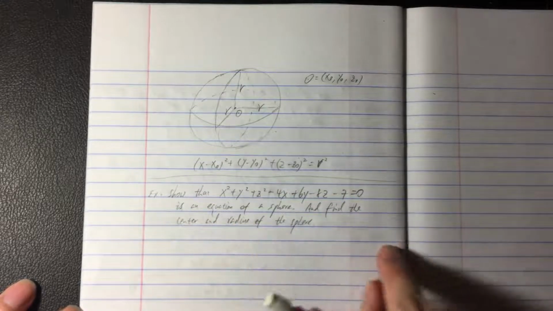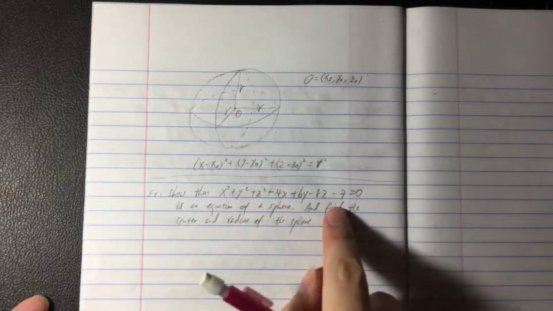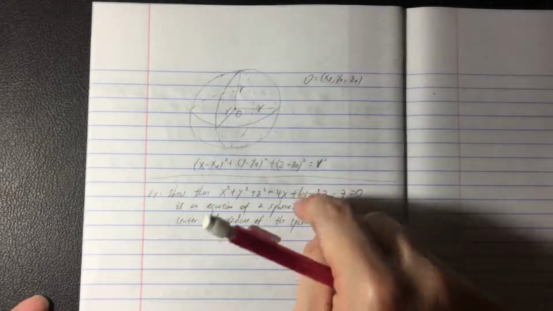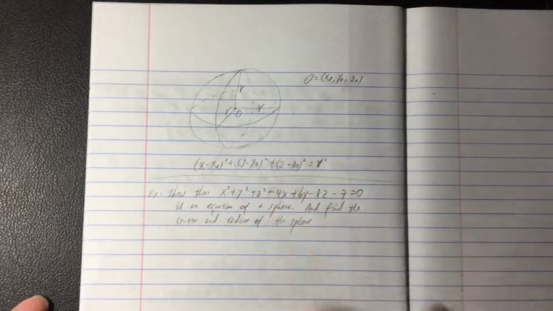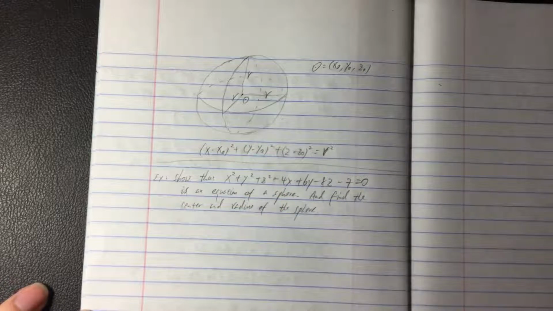In order to show this is the equation of a sphere, we must rewrite this equation in this form. So, in order to write this equation in this form, we try to complete squares.